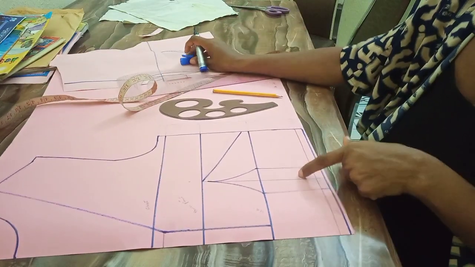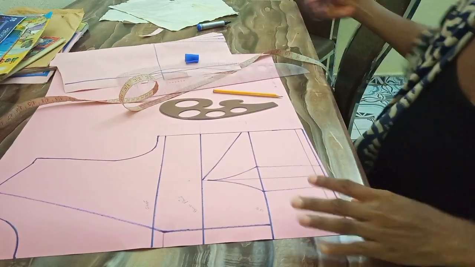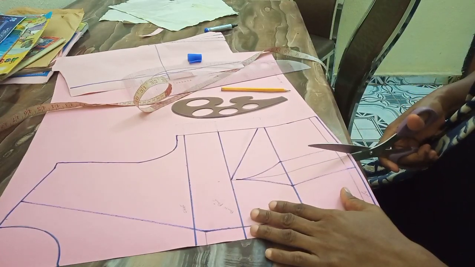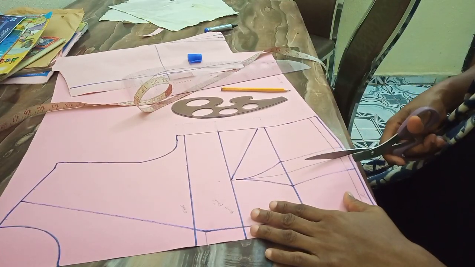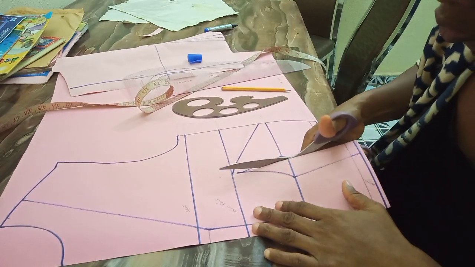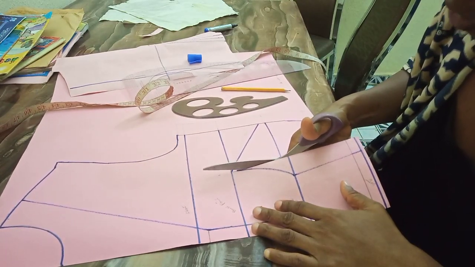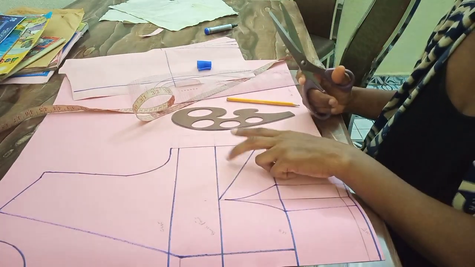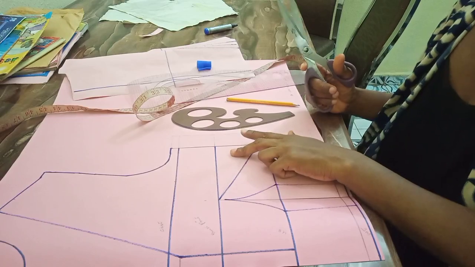So next, I'm going to open up this dart. That's the waist dart. I'm going to open it up this way, and stop somewhere here. And you see? So the next thing is to close my bust dart.